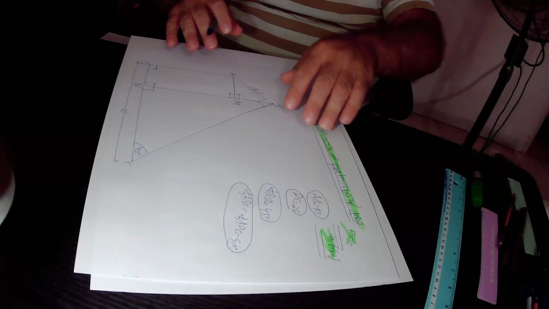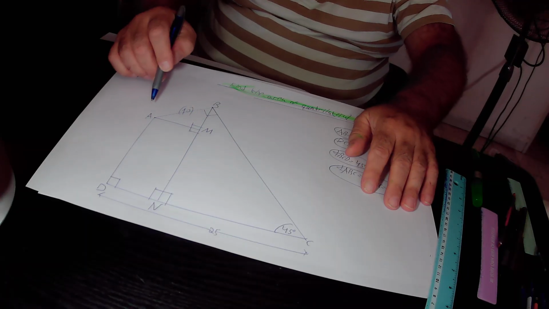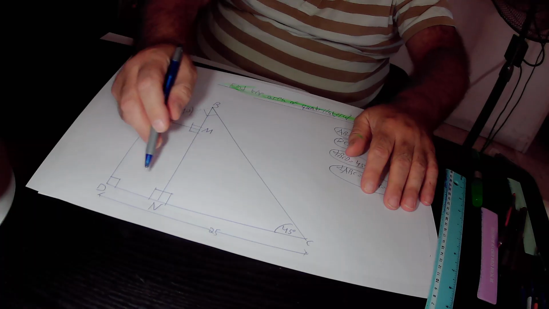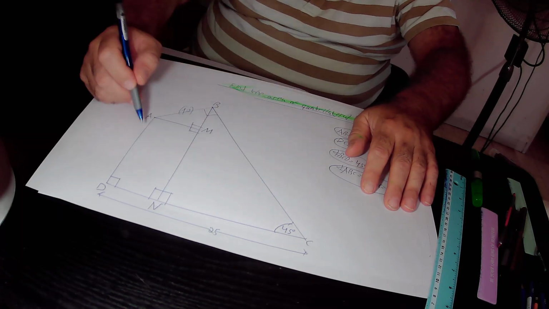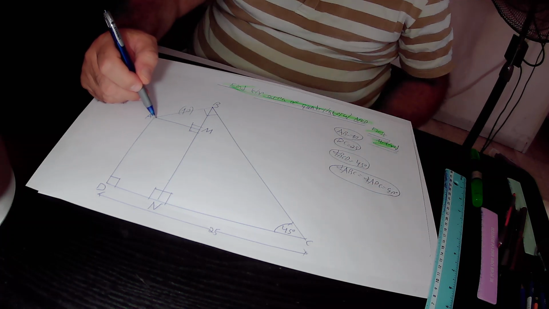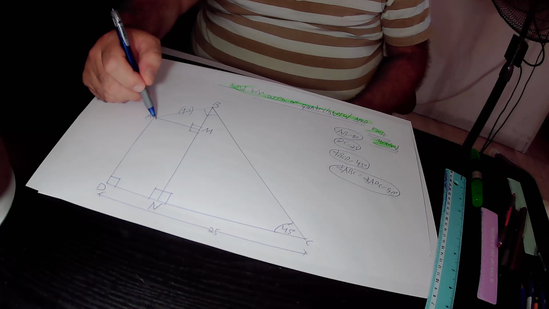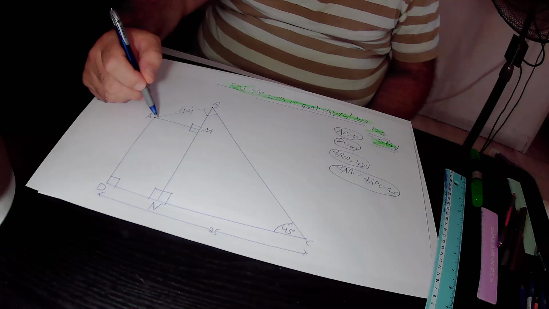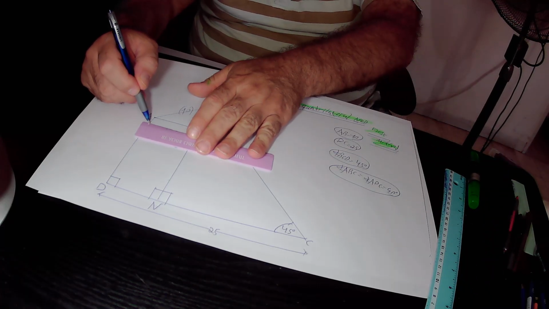By doing those constructions, we have gathered quadrilateral AMDN. Inside quadrilateral AMDN, we have 1, 2, 3 right angles. The sum of 3 right angles is 270 degrees, so 270 degrees plus the size of this fourth missing angle must equal 360 degrees, according to the rule that the sum of the angles in any quadrilateral is equal to 360 degrees. And therefore this fourth missing angle must be equal to 90 degrees in its size.